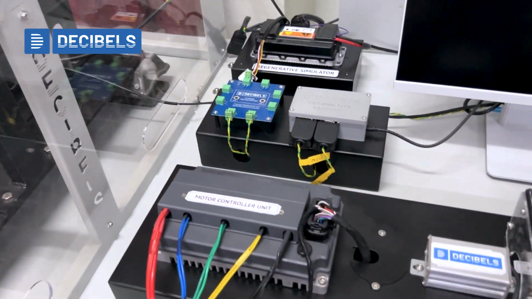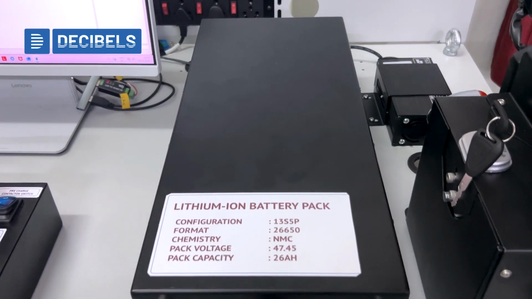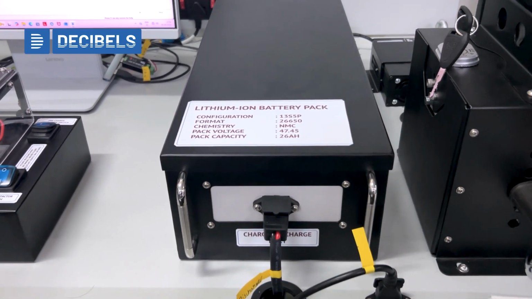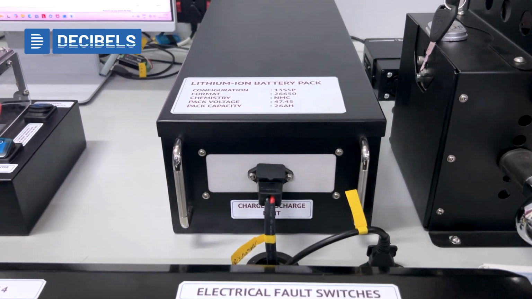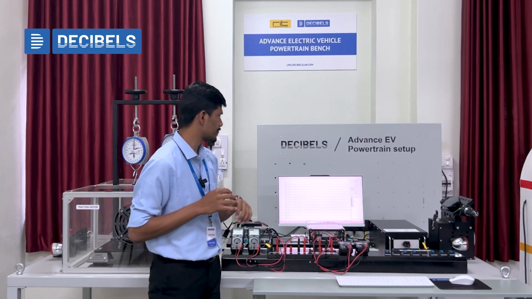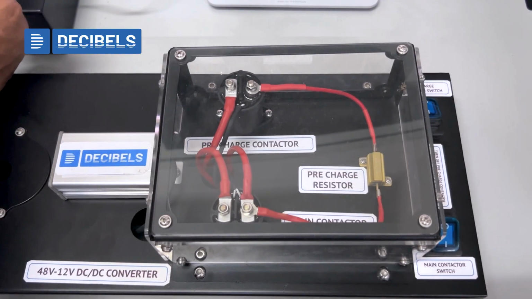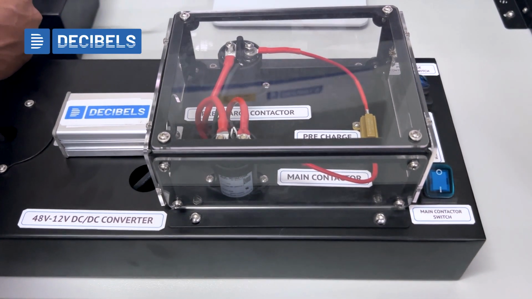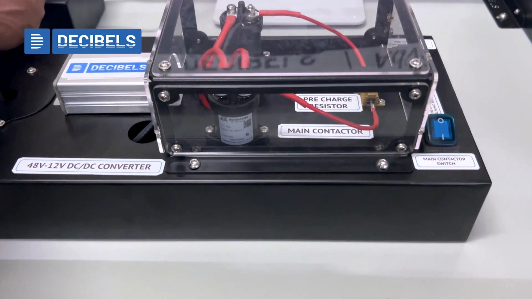Starting with the battery pack. The battery pack comes with different configurations of NMC with a format of 26650. It comes with a nominal voltage of 48 volts and 26 Ah, and here we have a contactor setup. We have used two contactors, one is the pre-charge contactor and the other is the main contactor.